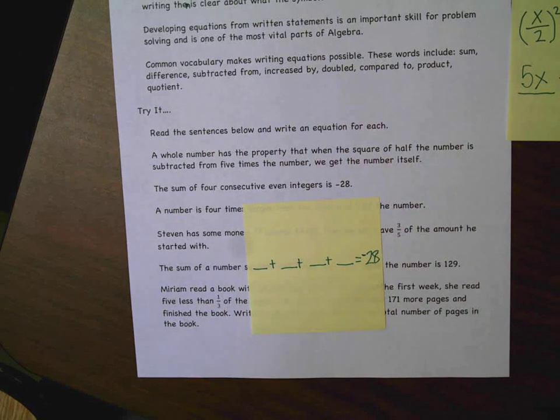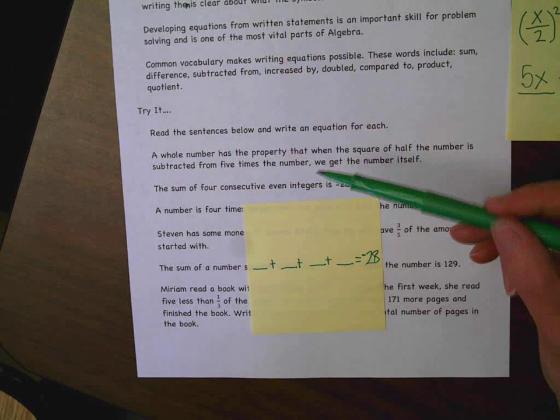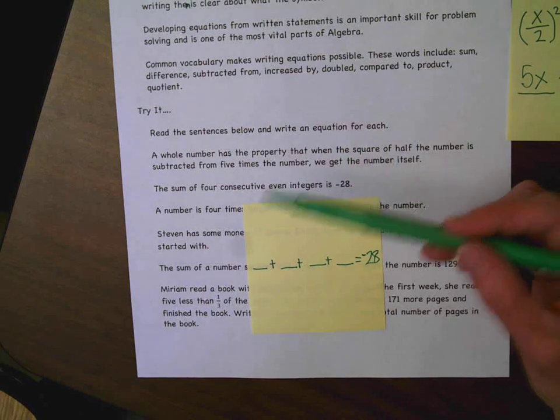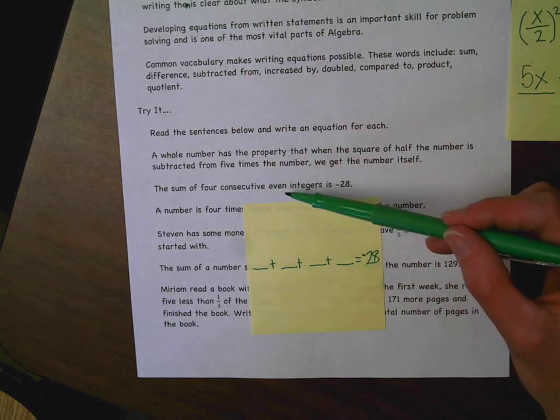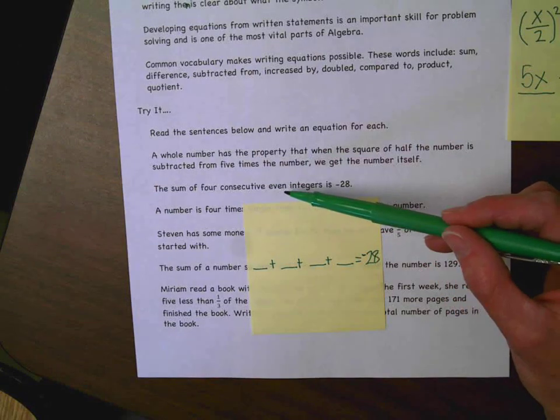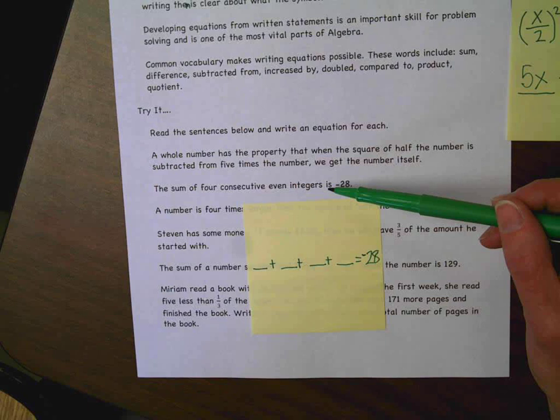So it says the sum of four consecutive even numbers. Let's pretend for a minute that the number was 2, because that's an even number, right? Consecutive means that it's coming right after each other. Even means you're counting by 2, 4, 6, 8.